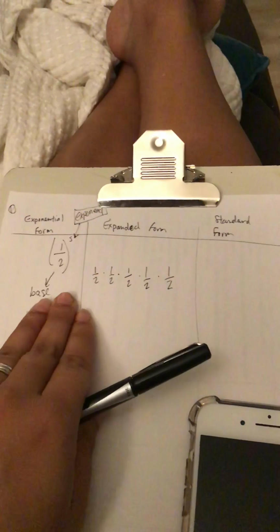Expanded form just means you're kind of stretching this number out. So we're going to do 1/2 times 1/2 times 1/2 times 1/2 times 1/2. Again, it is 1/2, 1, 2, 3, 4, 5 times, and we're multiplying because exponents essentially are a repeated multiplication.